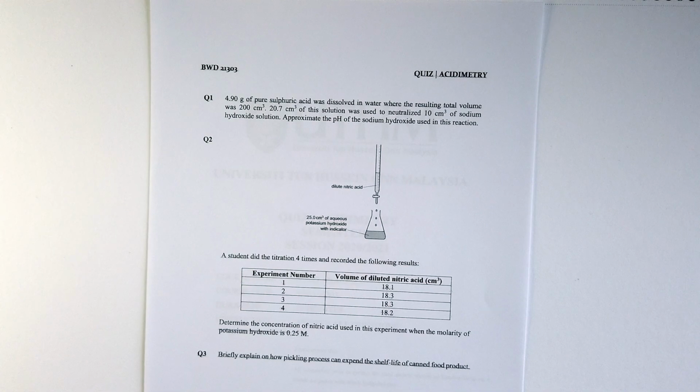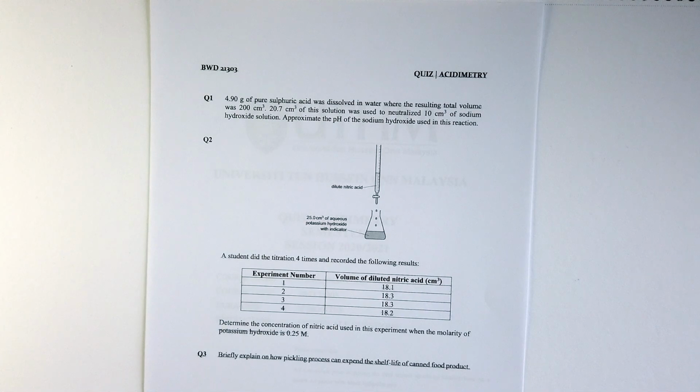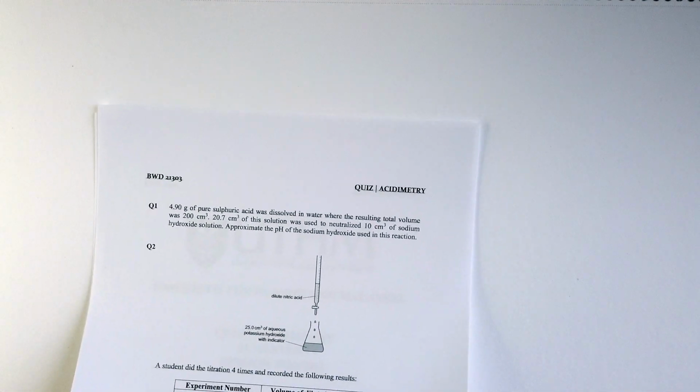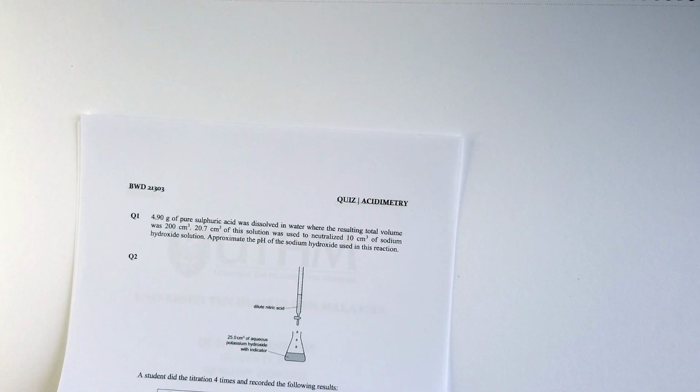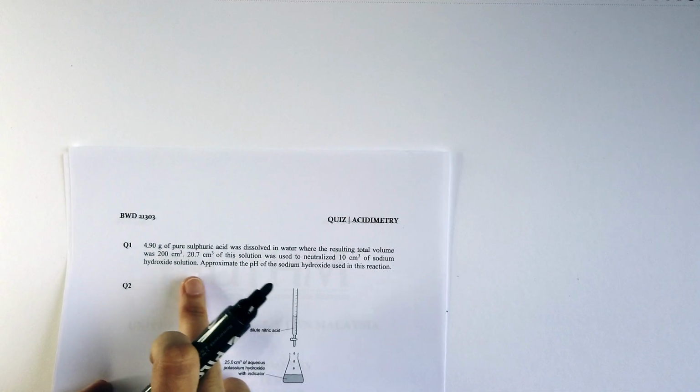When you have this kind of question, the thing that you need to bear in mind is that you need to know what is actually the reaction occurring. In here you can see that the reaction is the neutralization reaction. When you have a neutralization reaction, one of the products that is going to be produced is water, and then you need to look at the reactants that play a role in this type of reaction. In here you have sulfuric acid and also sodium hydroxide.